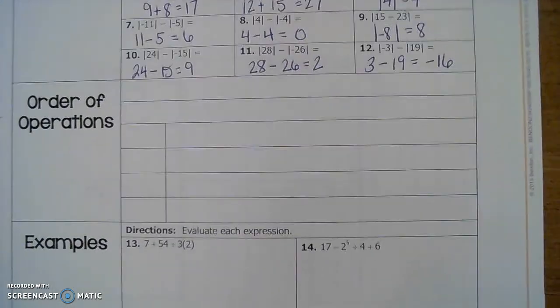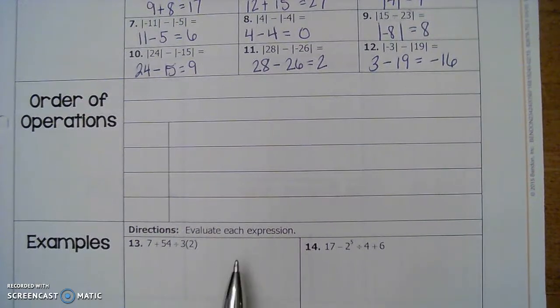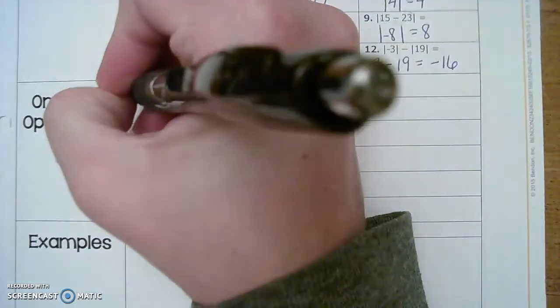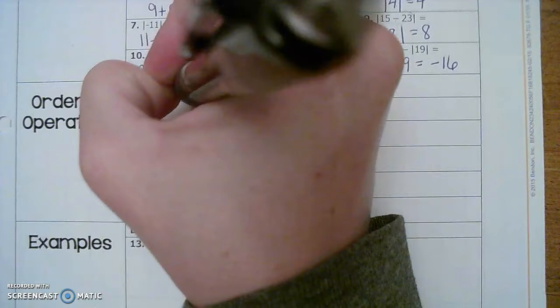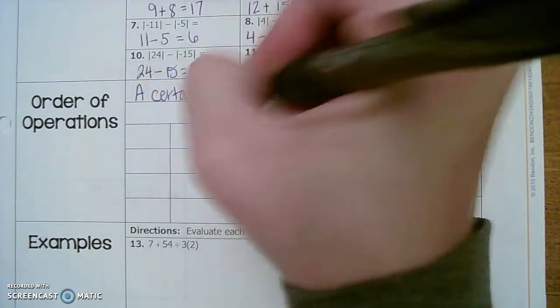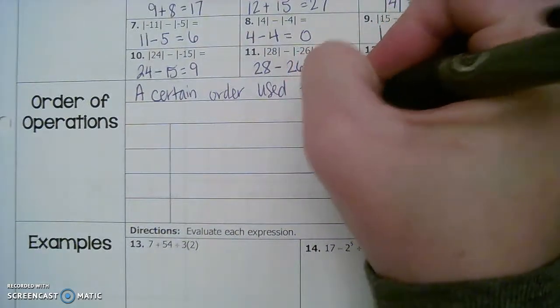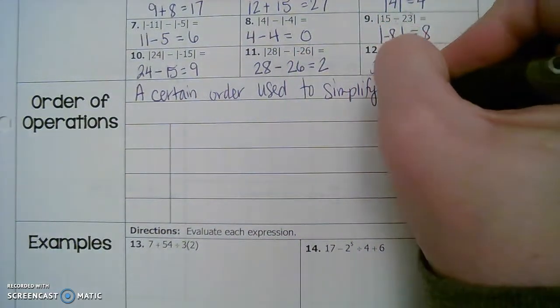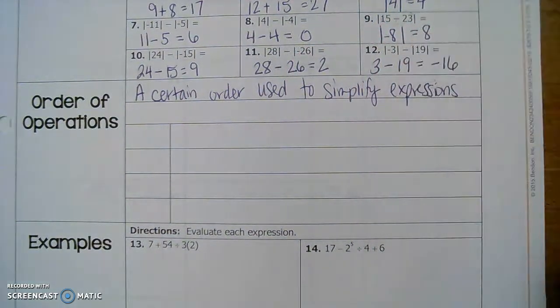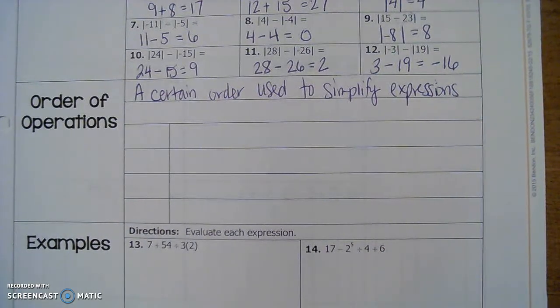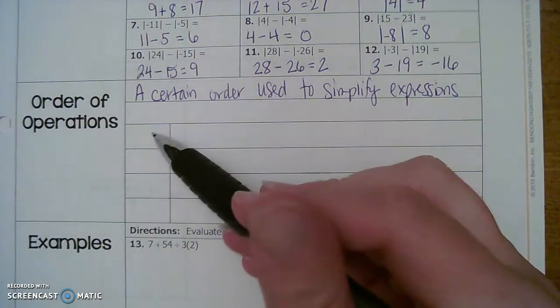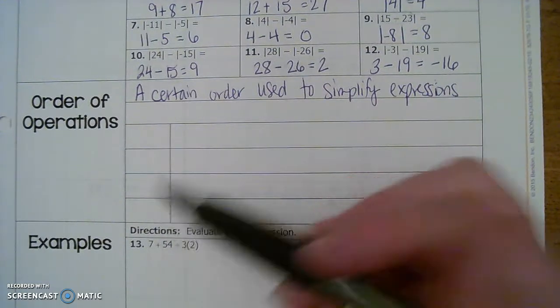Next, we're going to look at using the order of operations to evaluate expressions. So this is a certain order used to simplify expressions. Now I think usually you just learn the saying PEMDAS, P-E-M-D-A-S. I learned it as please excuse my dear Aunt Sally. What you'll notice though is there's only 4 blanks. Okay, so here we go.